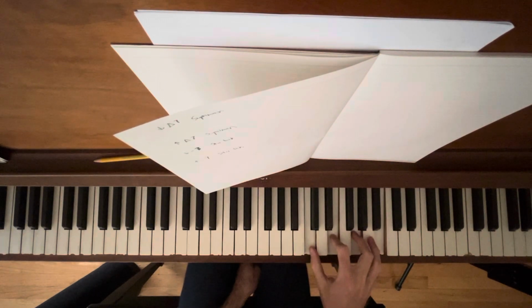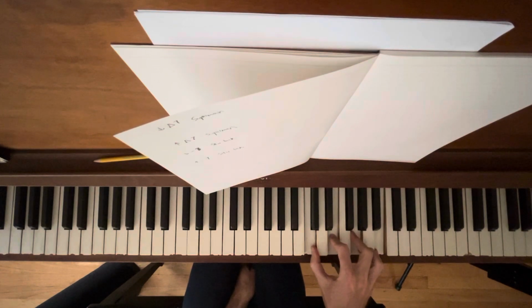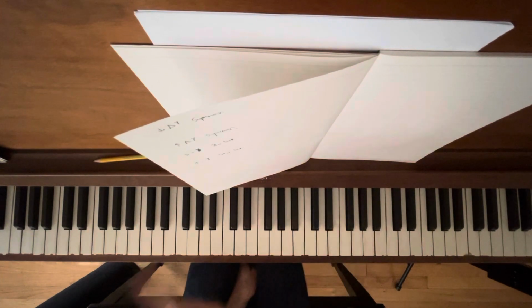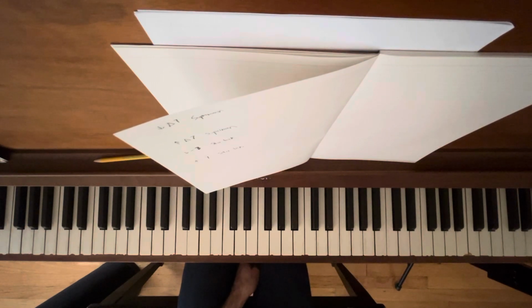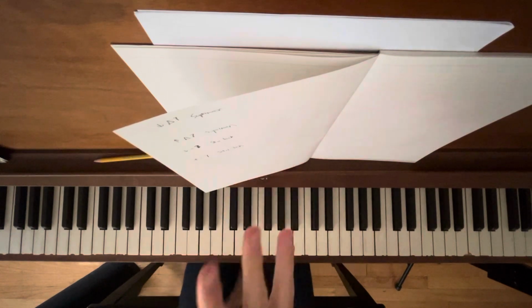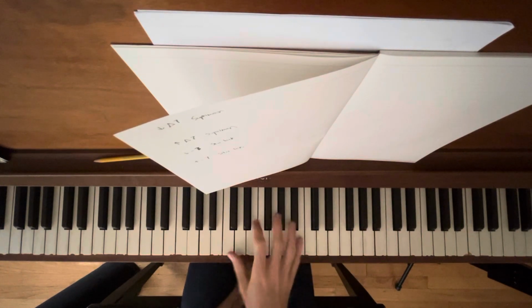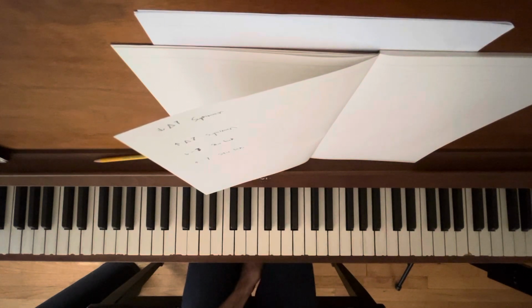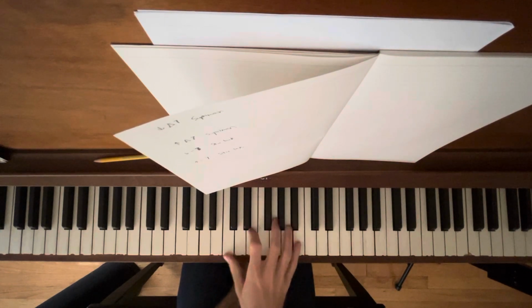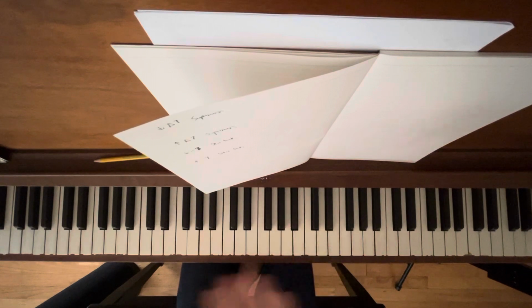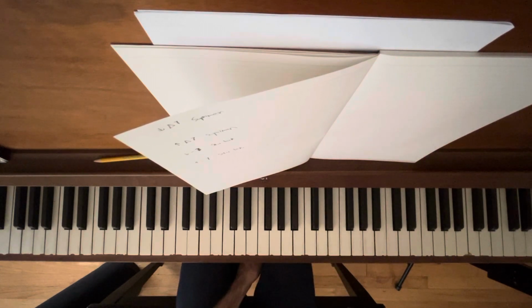Okay? So now that we've found these intervals around the circle of fifths, and you're getting good at recognizing them, not just in this session. Hopefully you're going to go practice these during the week. Once you're good at recognizing them, we're going to start recognizing the whole chord together and practicing that whole chord quality around the circle, okay?